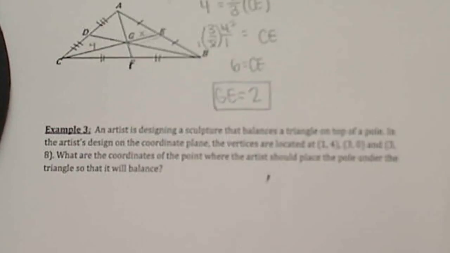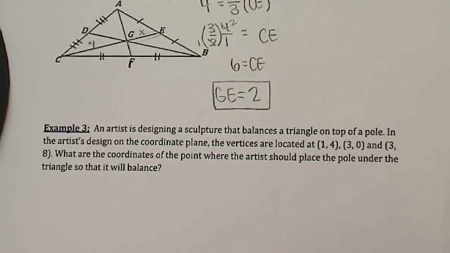Number 3, you will need some graph paper. It tells you that you have an artist designing a sculpture, and I have 3 vertices on my triangle.